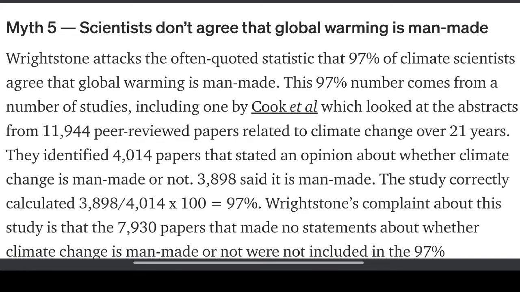Scientists do not agree that global warming is man-made. This was a fraudulent attempt, I should say, at trying to manipulate statistics here. And this is something that this guy should have picked up on, because there was a massive furore about this from the skeptic side of this argument, and they debunked any notion that this was true.